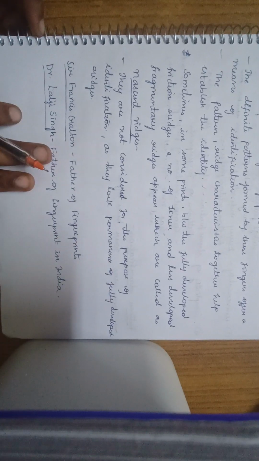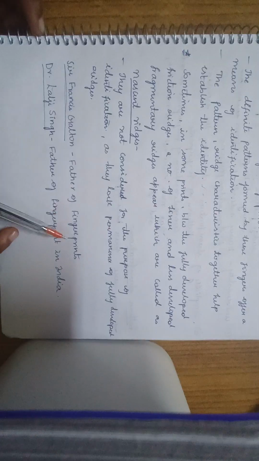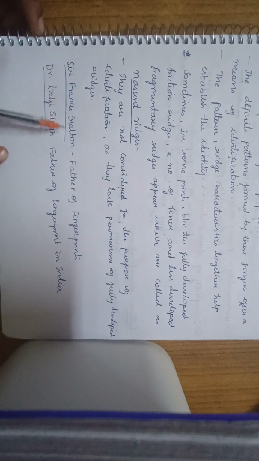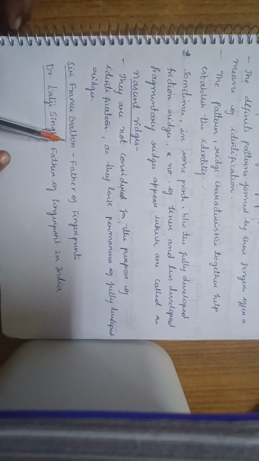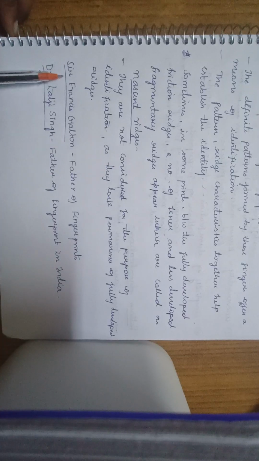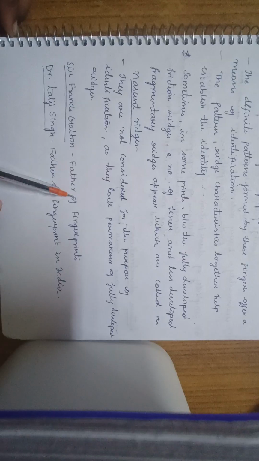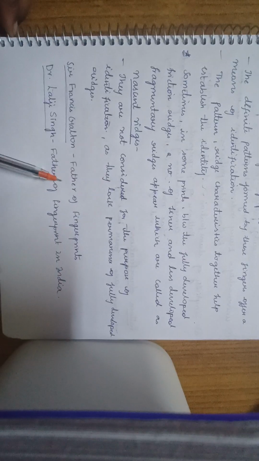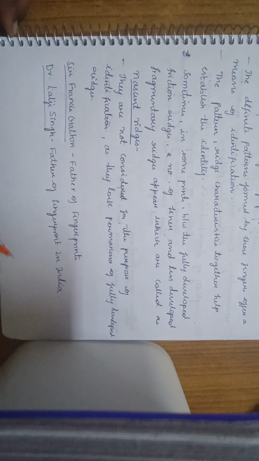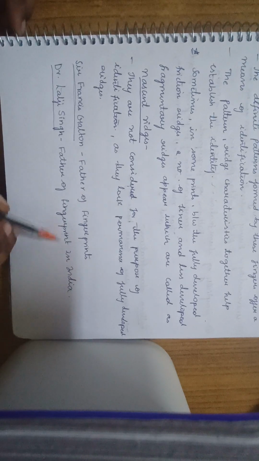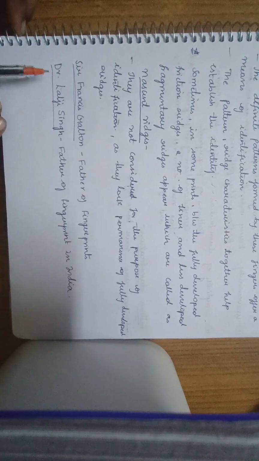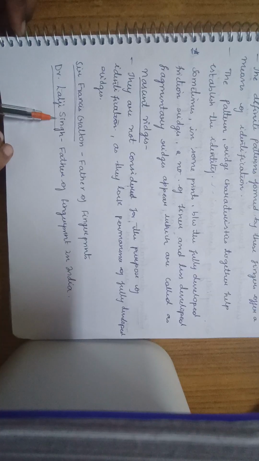Now this is the most important part. Who is the father of fingerprints? Sir Francis Galton. We have already discussed this, right? He is the father of fingerprinting. But the other most important thing to remember is that the father of fingerprints in India is Dr. Lalji Singh.